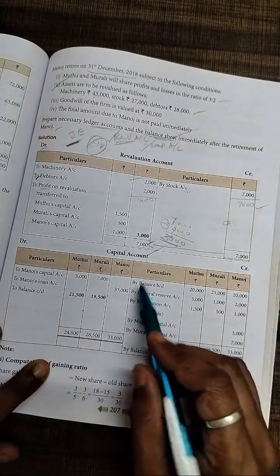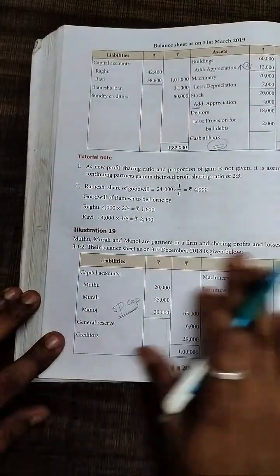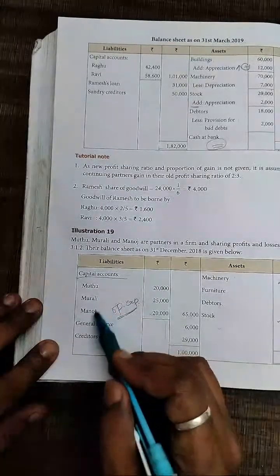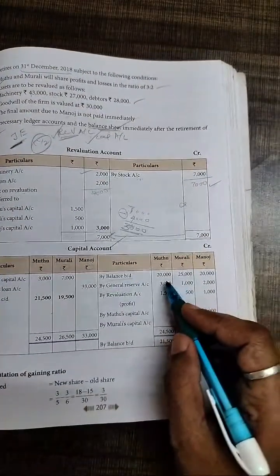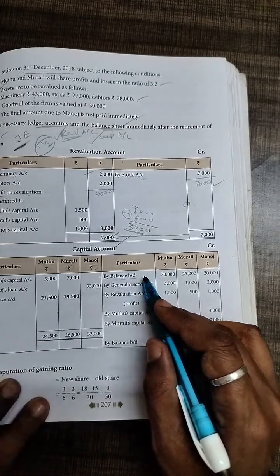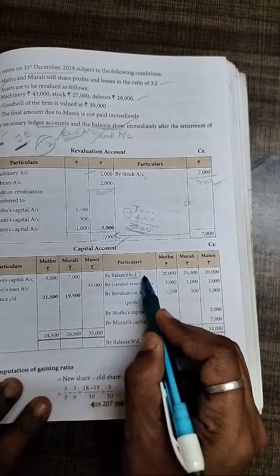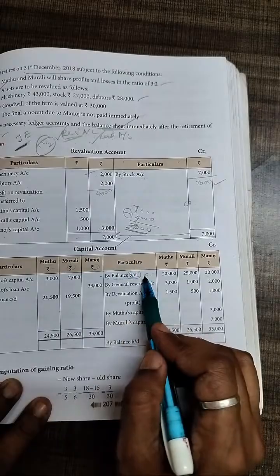Always you start the capital account with the opening balance. What is the opening balance they have given in the question? Listen. In the balance sheet on the liability side, they have given the opening capital for Muthu, Murali, Manoj accordingly: 20,000, 25,000, 20,000. Okay. So this is the opening capital. You have to always start with the opening capital on the credit side of the capital account. Okay. So how can you write? By balance brought down. Brought down denotes what? Opening balance.